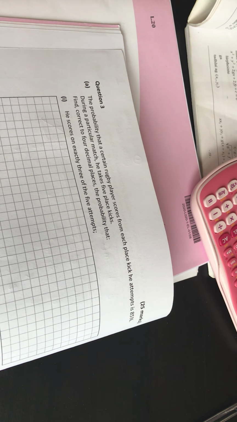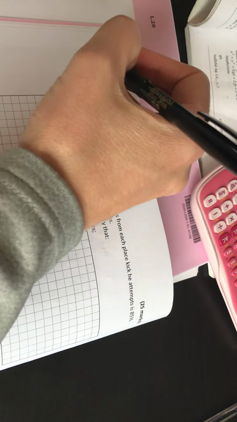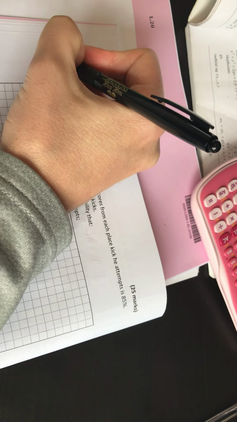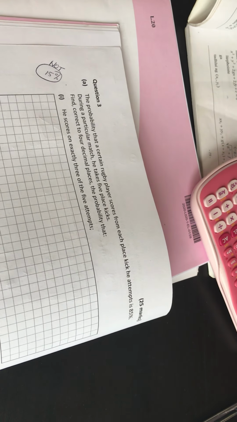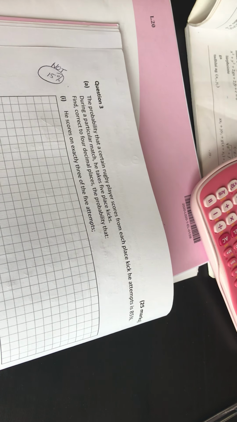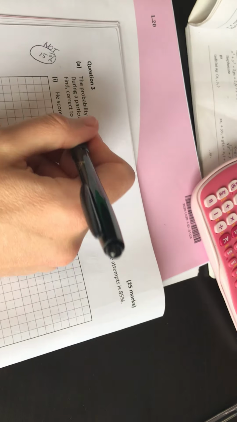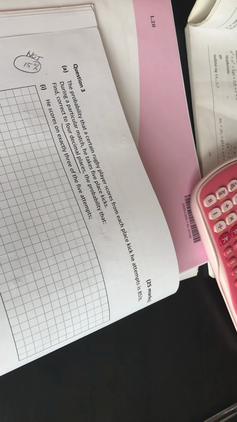So the probability of him not getting the kick is 15%. I might just write that here. What else? Okay, they want me to give my answer to 4 decimal places.